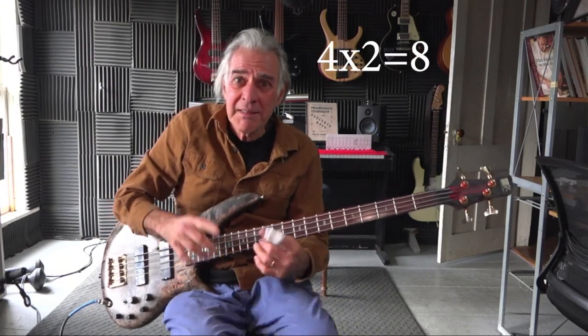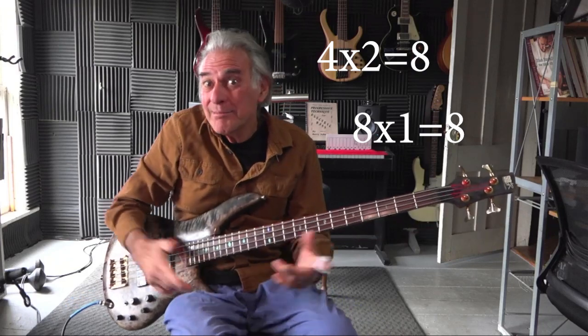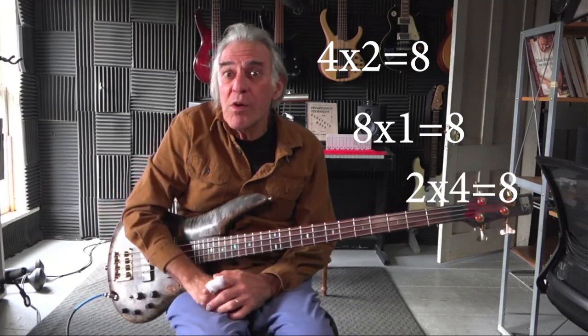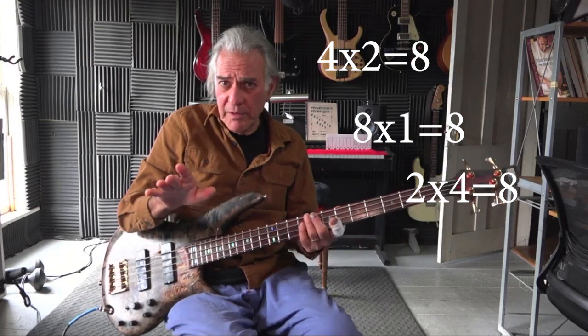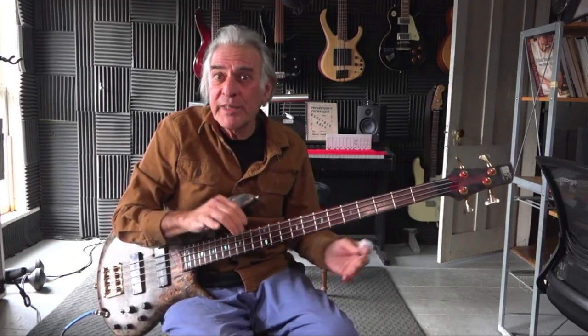So the next step is we have to play a line exactly 8 measures long. So we're going to use a walking bass line. You need to play 8 measures, and you need to know that it's 8 measures. So how do you do that? A little math. 4 times 2 is 8. 8 times 1 is 8. 2 times 4 is 8. So we're going to be exploring all those things. We're going to do it using phrases. 1 bar phrase, 2 bar phrase, 4 bar phrase.